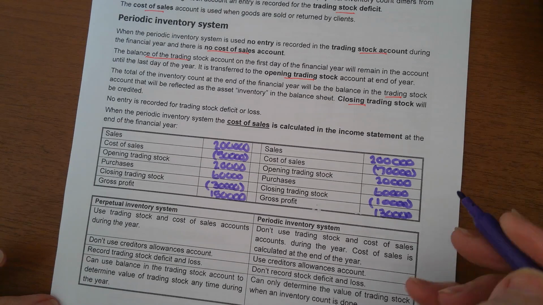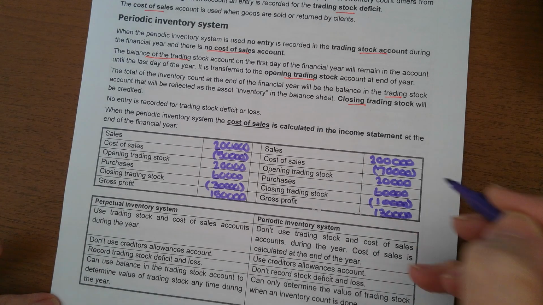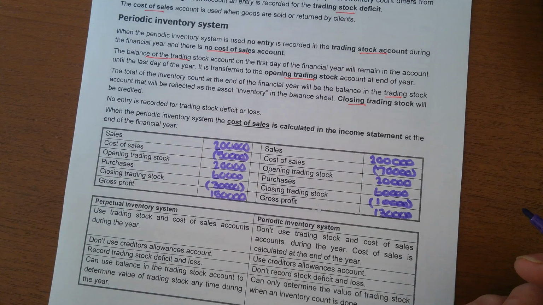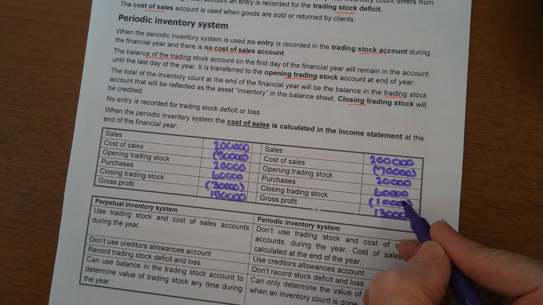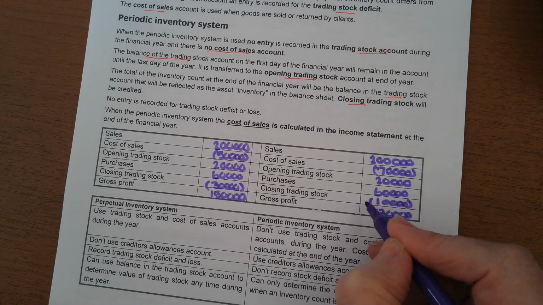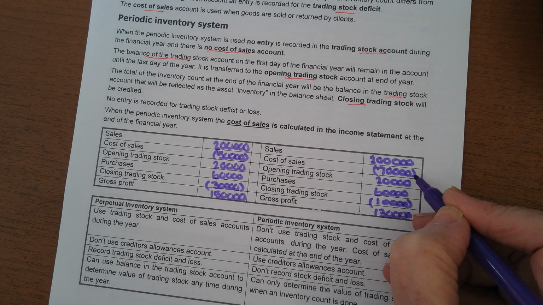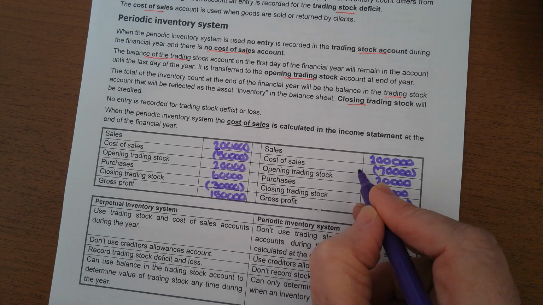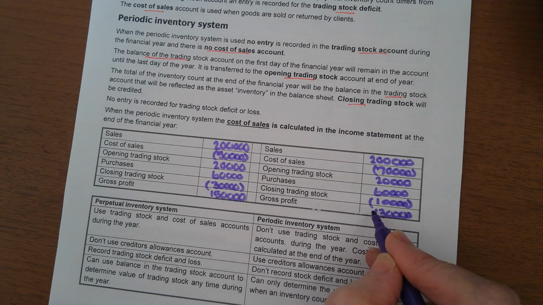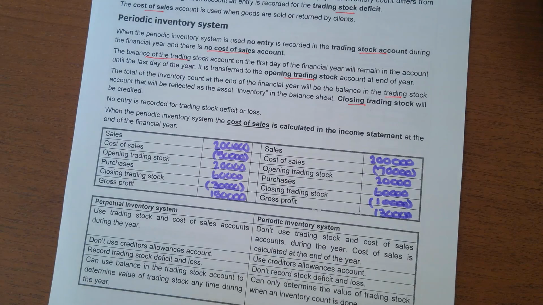We say that the cost of sales will automatically absorb the loss of inventory. Because we have less closing inventory, the cost of sales will increase with that amount and your profit will decrease with that amount.